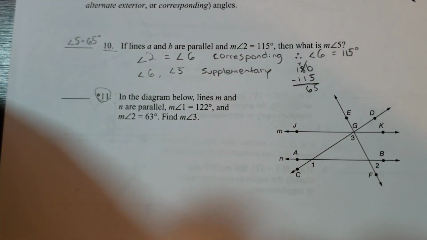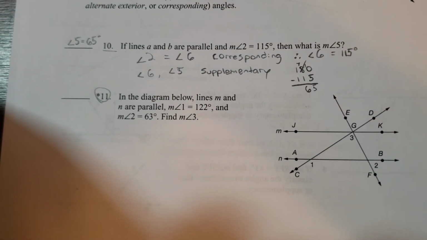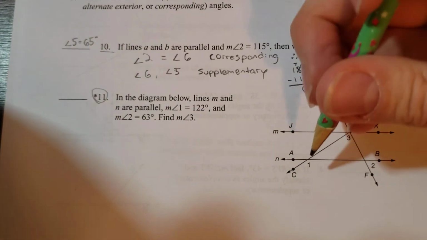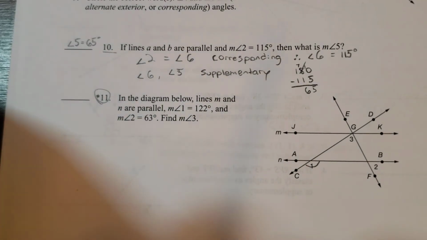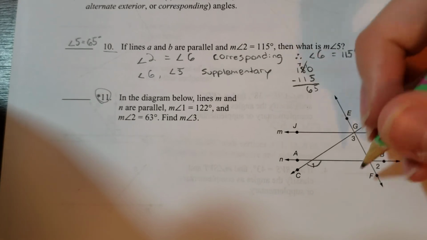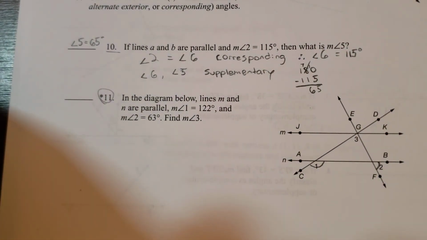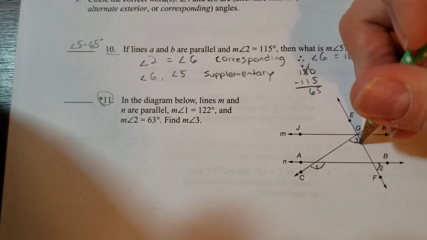You should be doing all your extra credit. In the diagram below, lines M and N are parallel. Angle 1, that's this guy right here. It's 122 degrees. And angle 2 is 63 degrees. Find angle 3.